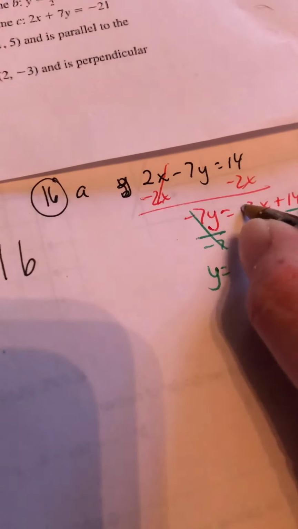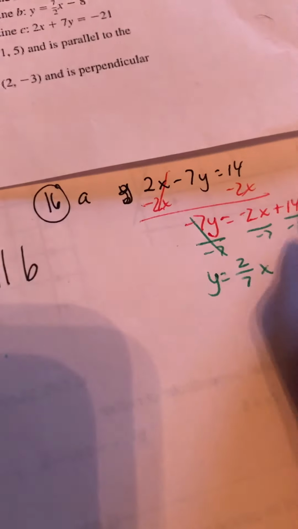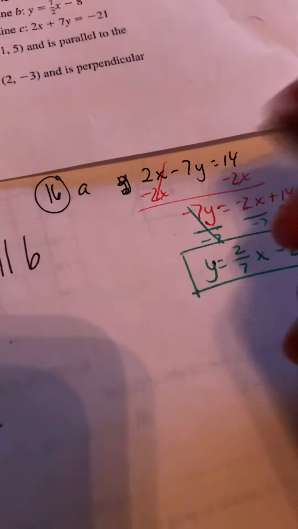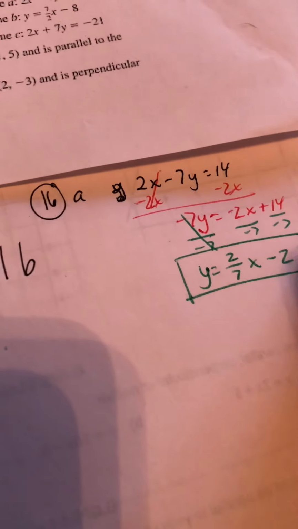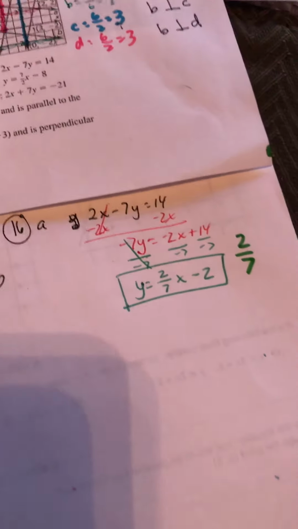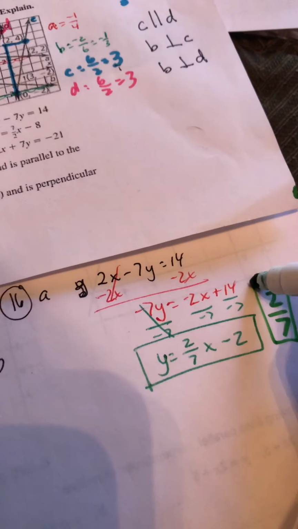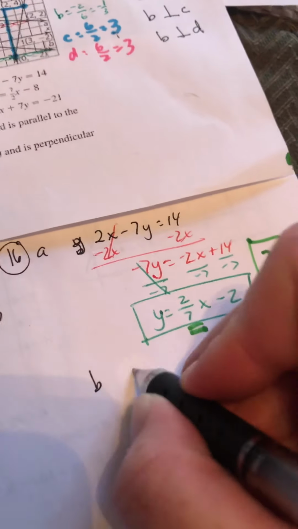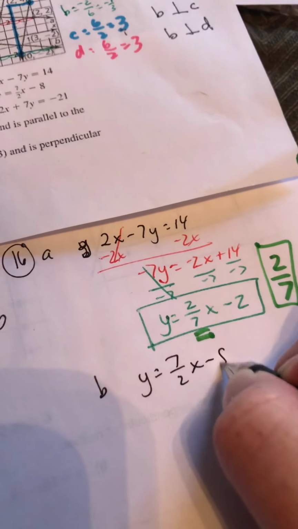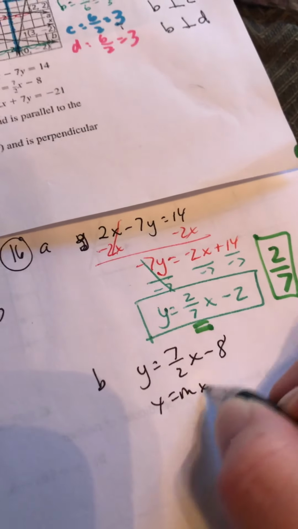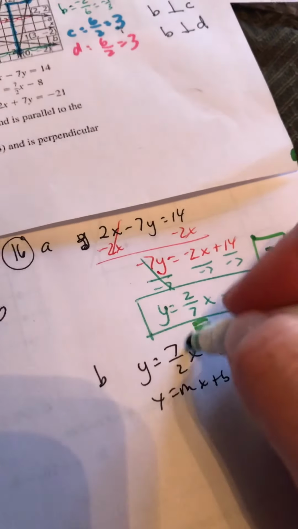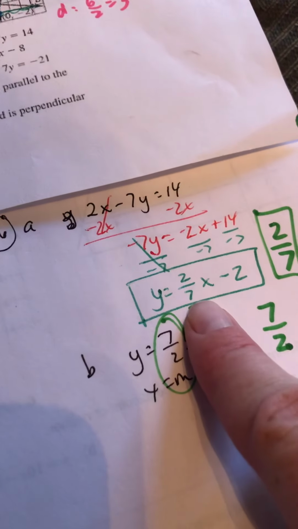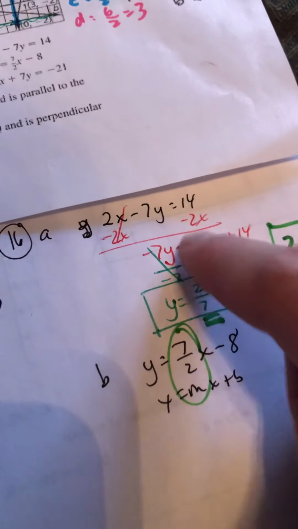So y equals a negative over negative is a positive 2/7x, and positive over negative makes a -2. So my slope in this is right here, this 2/7, right? Because that's my slope. Oops, sorry. So this is my slope that I'm talking about, right here. Okay, looking at the next one, B says y equals 7/2 x minus 8. Now that's in y equals mx plus b form, so I don't have to do anything. Isn't that fabulous? So right here, that's 7/2. Now I'm wondering, did I mess up on my minus, negative?